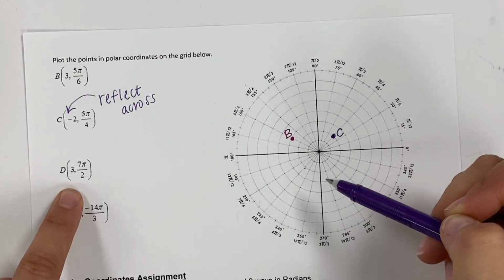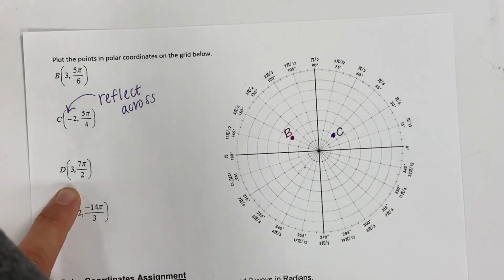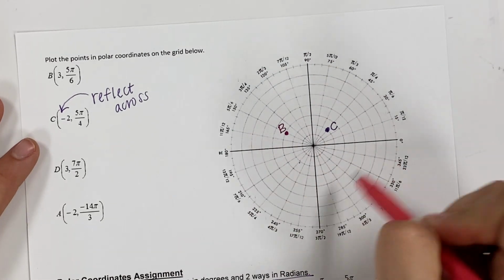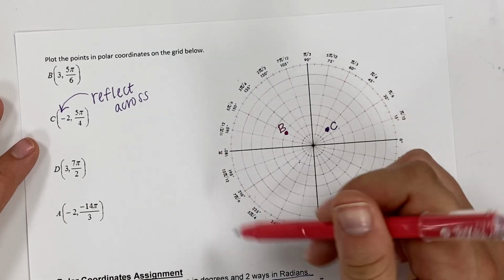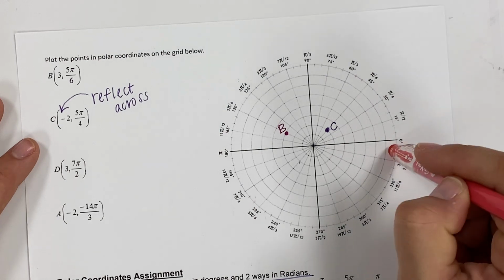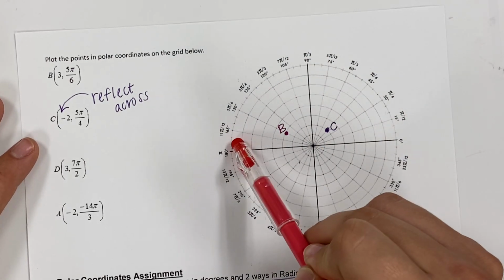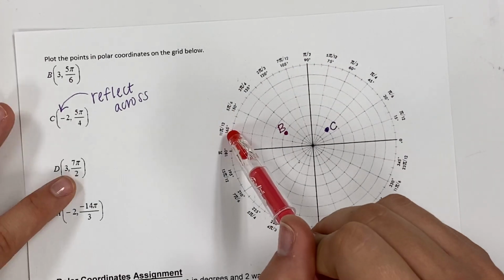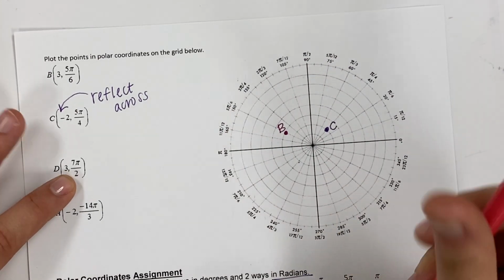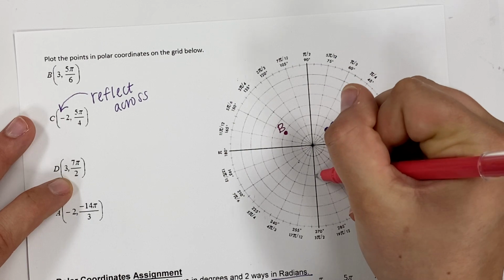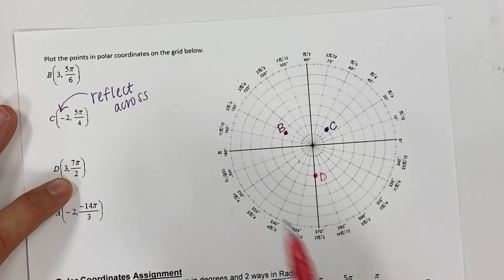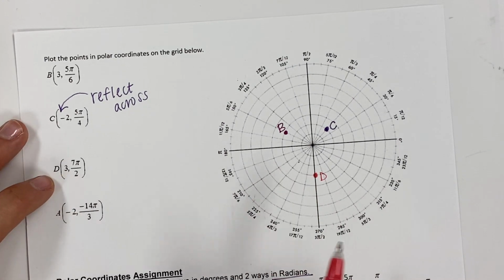Woohoo! D is a normal one. However, you'll notice 7 pi over 2 isn't a number on the circle because it's more than one time around. Because here's 0, 1 half, 2 halves, 3 halves, 4 halves, 5 halves, 6 halves, 7 halves. So we're down here at the third circle. So you had to find somebody that was coterminal.